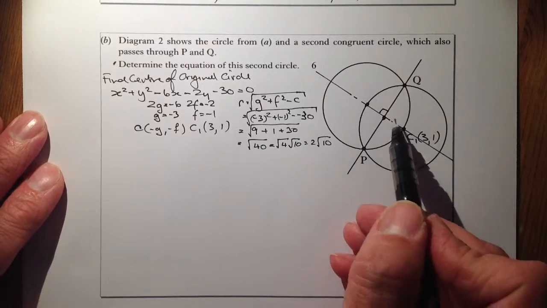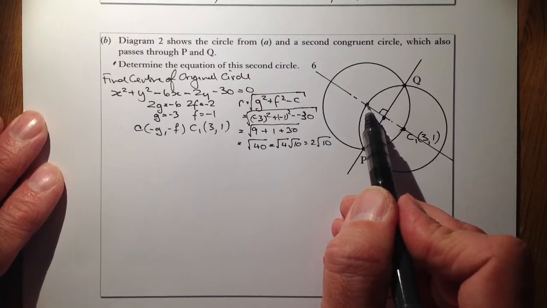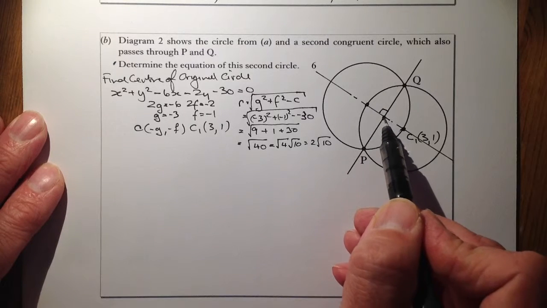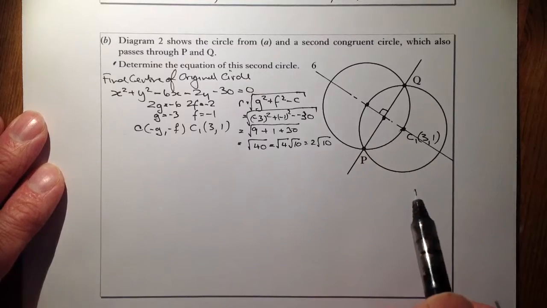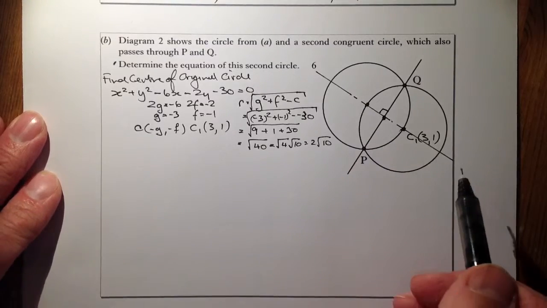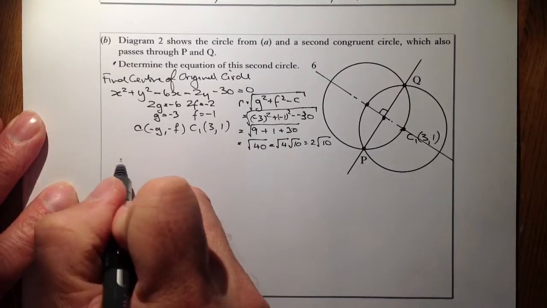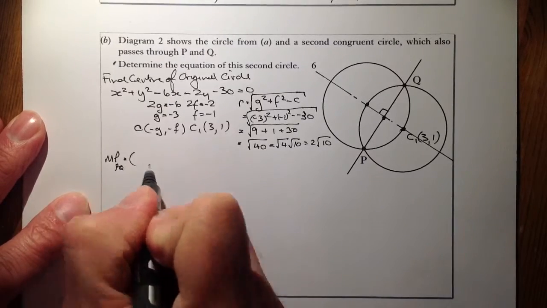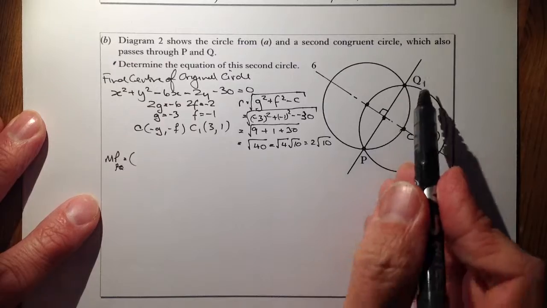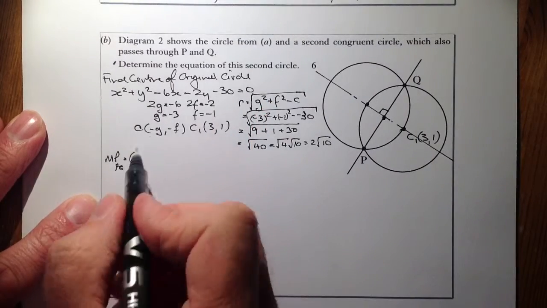Right, so to try and find out this point here, I'm going to have to find the midpoint of PQ, and then I'm going to step it out to find the centre of this circle that's here. Right, so midpoint of PQ, and all we'll do is take the coordinates of P and Q that we worked out up above.